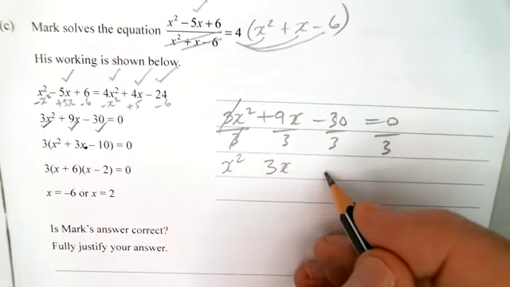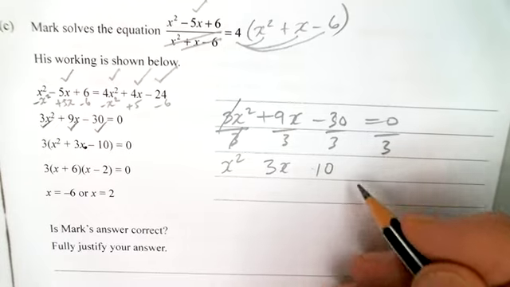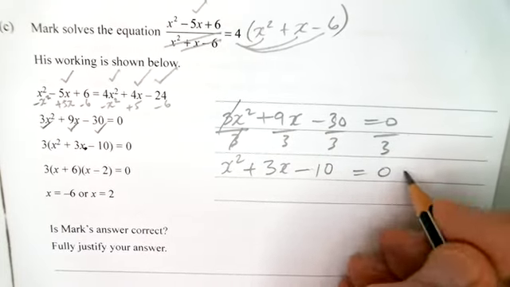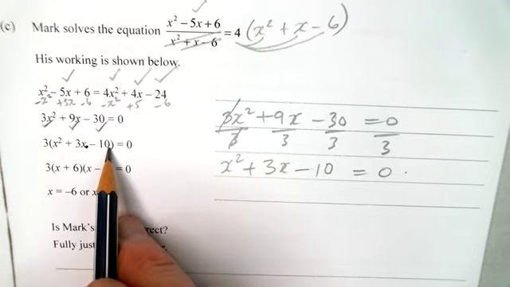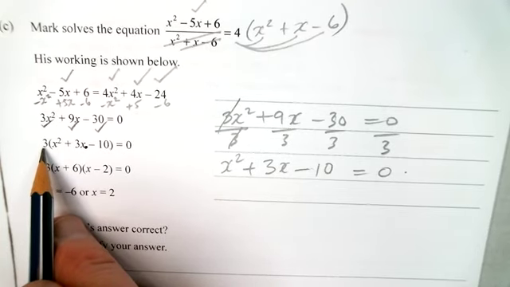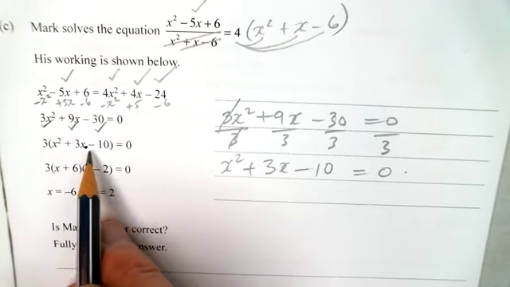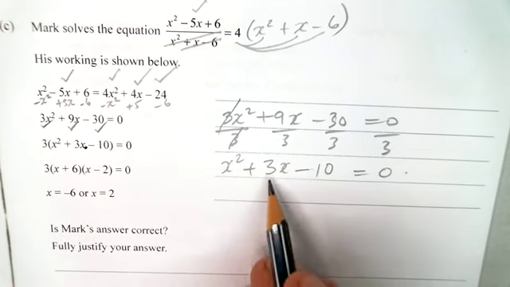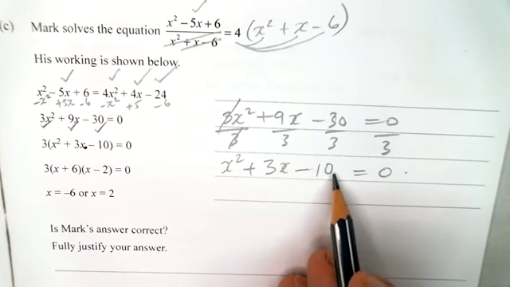And 3 goes into 30 10 times. So this is going to be a plus, this is going to be a minus, and this is equal to 0. There's no need at all to leave the 3 there, because if you divide everything by 3, 3 goes into 0 zero times. So we'll end up with this, which is what we're looking for.